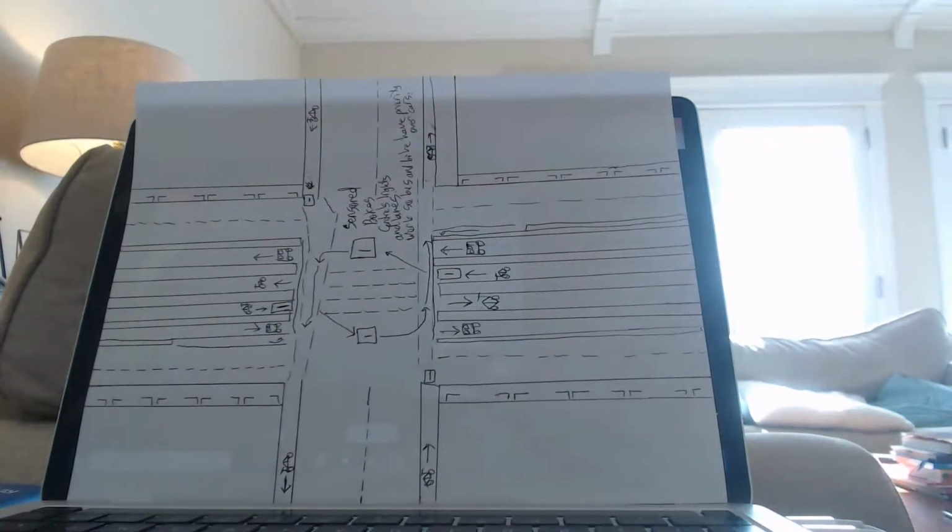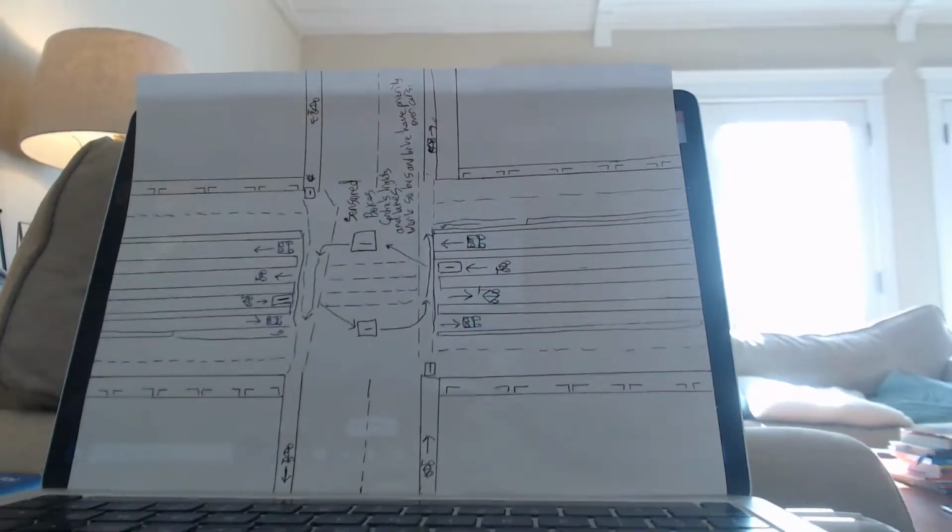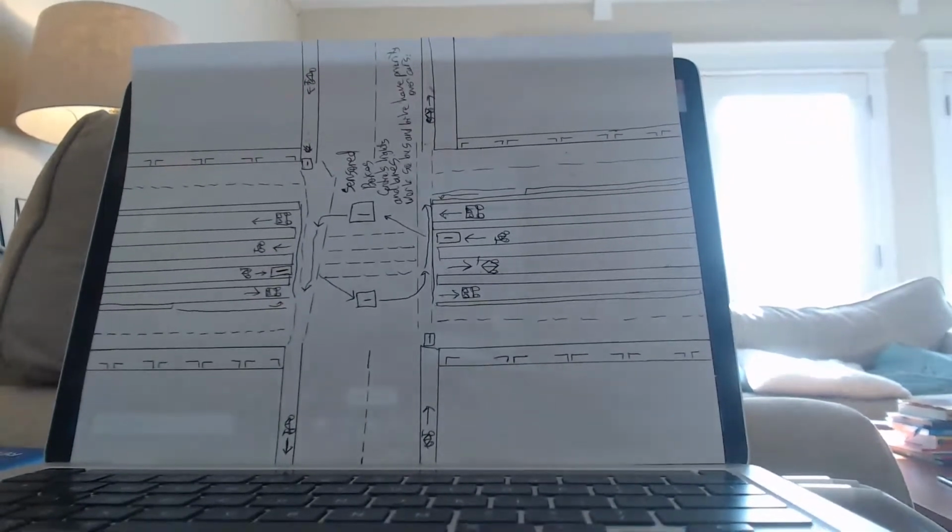Now the big thing going forward is the design I've been making, as shown here, which I guess everyone can see on camera for the minute.